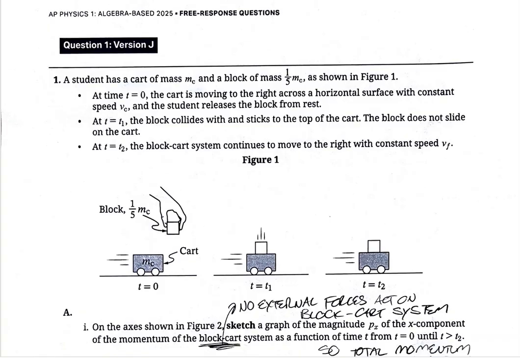every first FRQ. Now this one here, just looking really quick, you could see that there's a cart moving, a mass is dropped on top, and they go together. This is clearly a collision, and it's going to probably ask about momentum and possibly energy. They give you some information about the cart. It's got a mass MC, and then the block is 1/5 MC. The block collides and sticks to the top and doesn't slide. So it's like an instant stick.